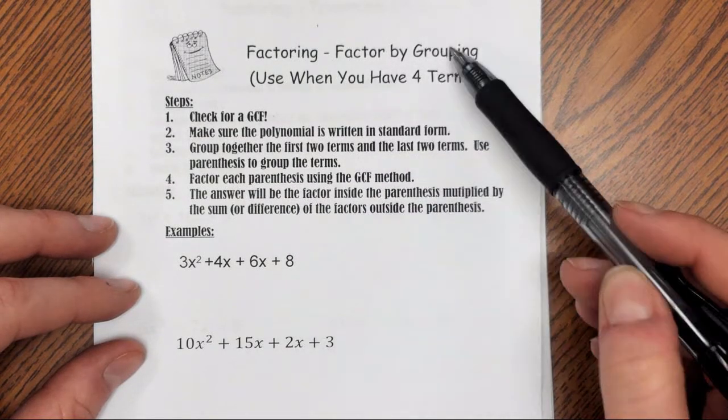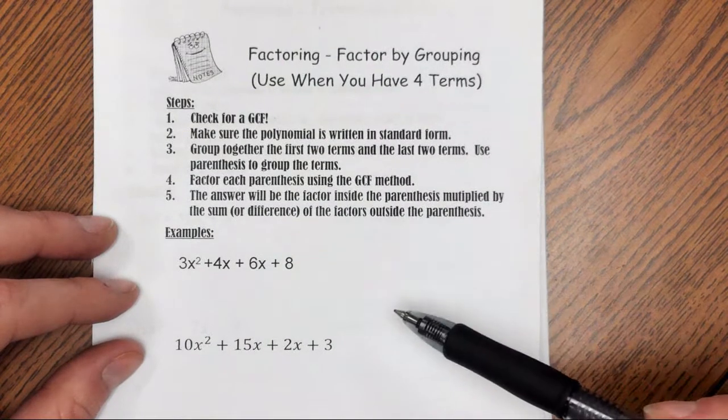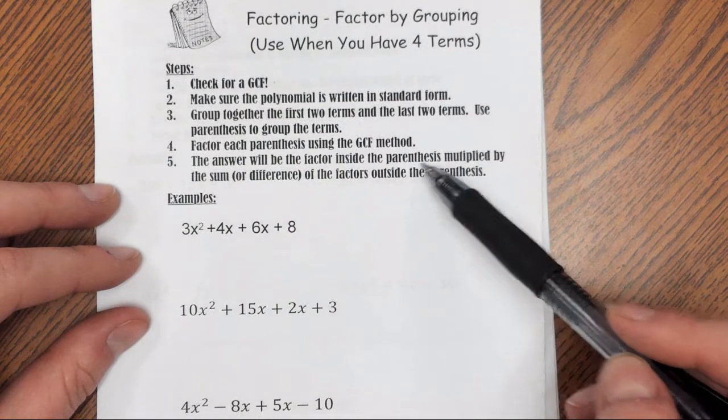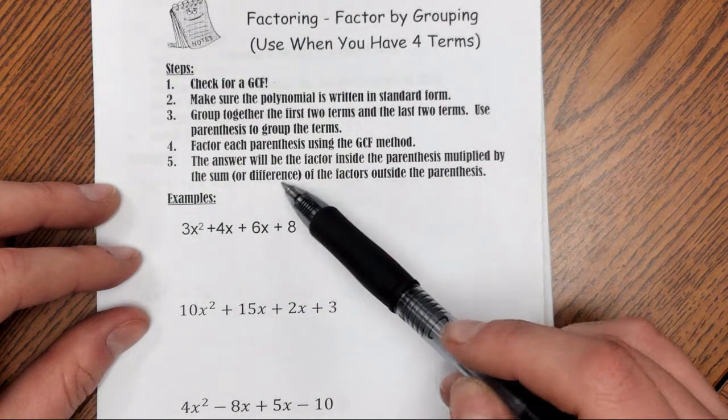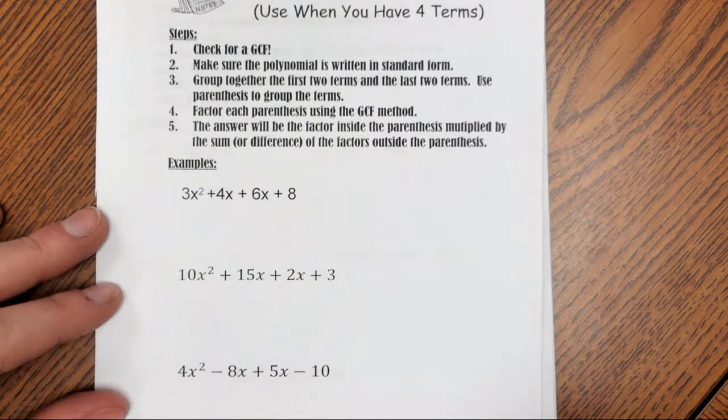So there's your factoring by grouping. Factor each parentheses using the GCF method that we discussed previously. And the answers will be the factor inside the parentheses multiplied by the sum or difference of the factors outside the parentheses. So this makes a little bit more sense when we see it work in action.